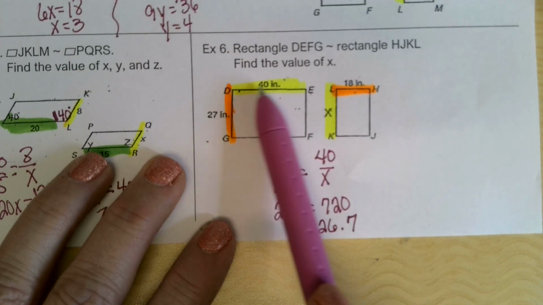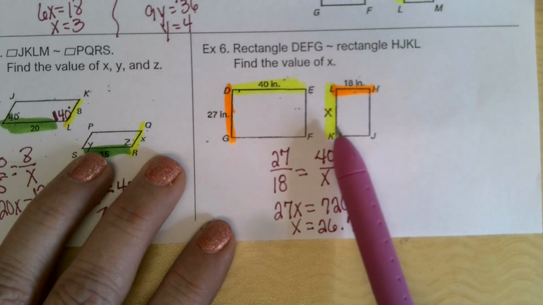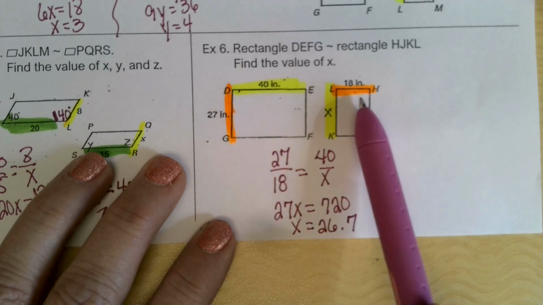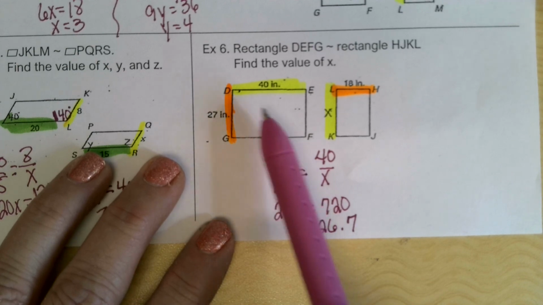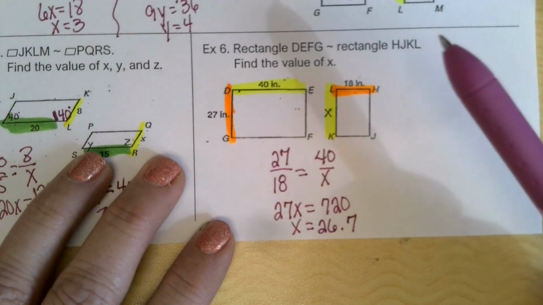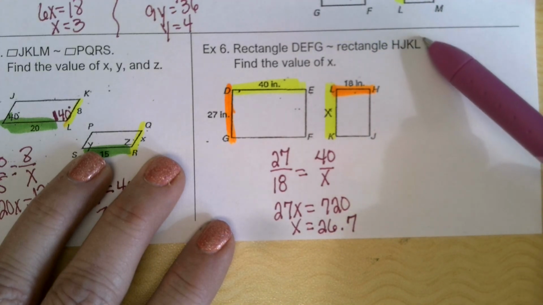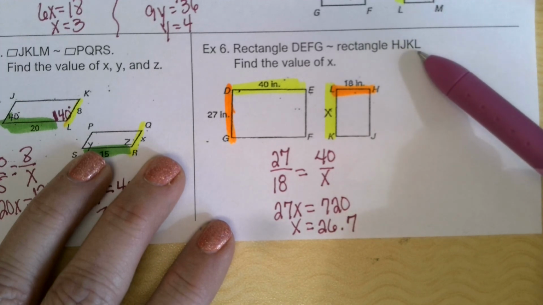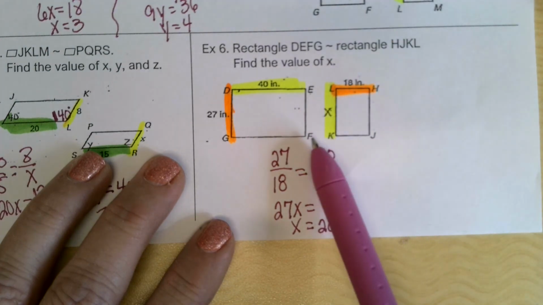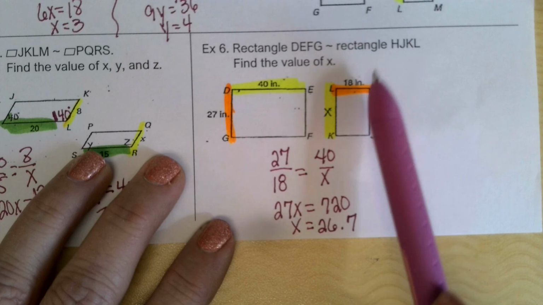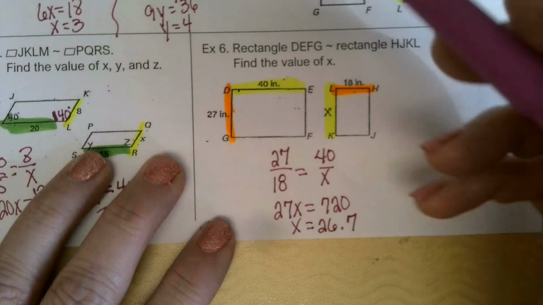So I looked at what DE went with, and I said DE corresponds to HJ, and I knew that DE, oh, there's a mistake. Okay, let's go back. DG goes with, this is out of order right here. This is a mistake. HJKL, DEFG. This piece should be over here because, let me just make sure, HL, no, I have it right. DE goes with HJ. DE goes with HJ.